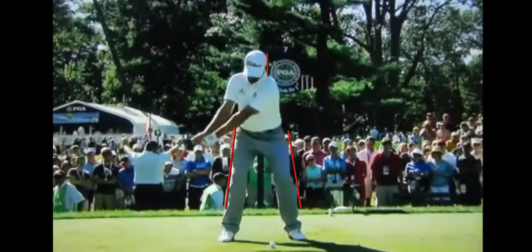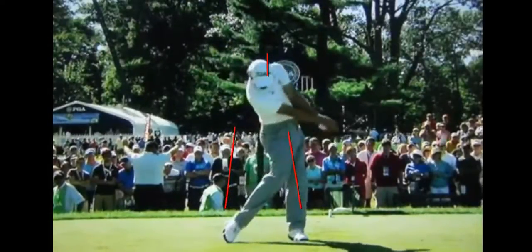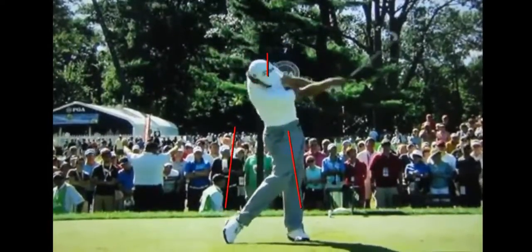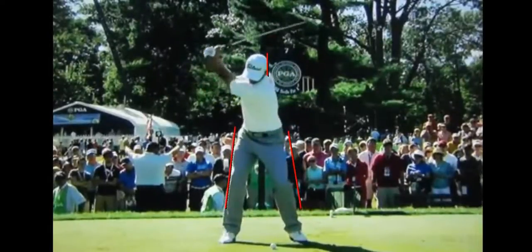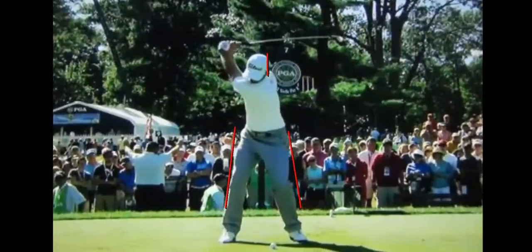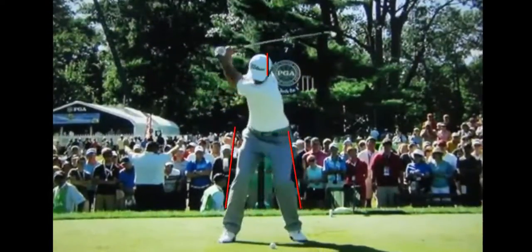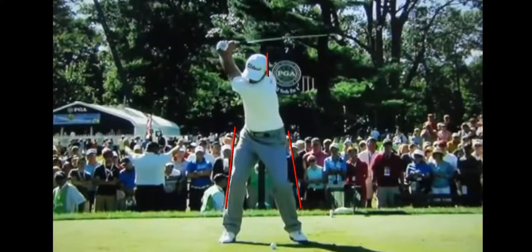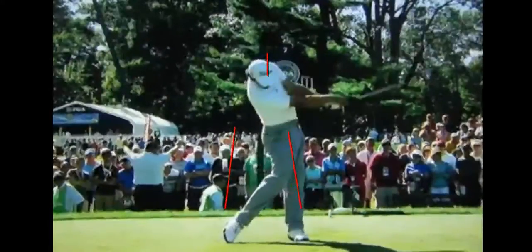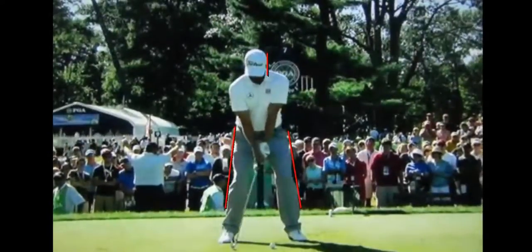Gonna do a quick video on sequencing, kind of the order of operation, what happens at what time during the swing, what's active, what's passive. I think sequencing and face angle are kind of the two biggest keys for people who might not be very good at golf, but things we can all get better on.